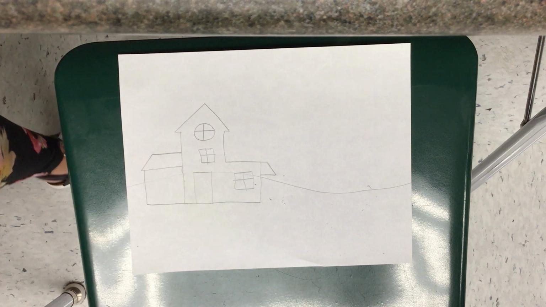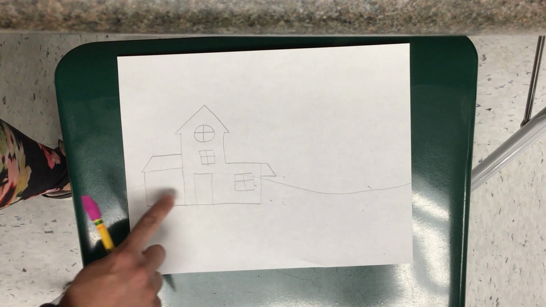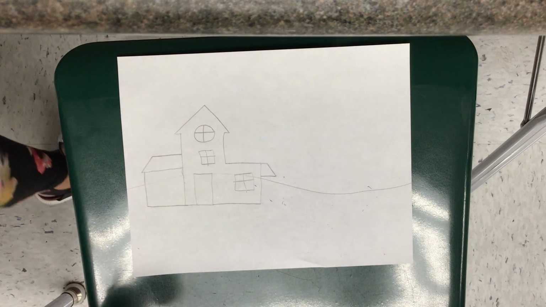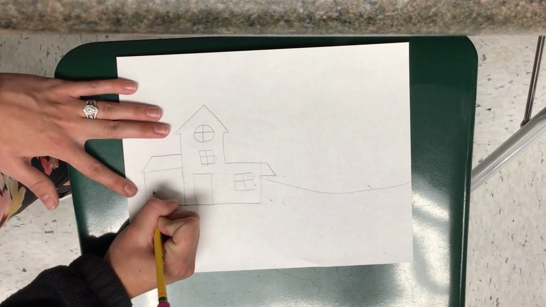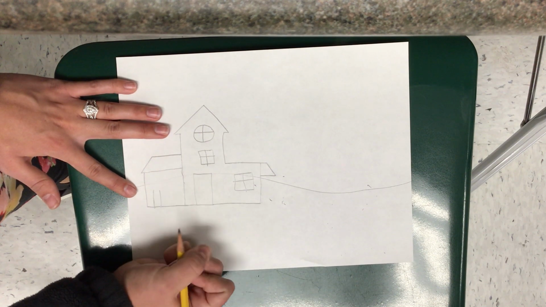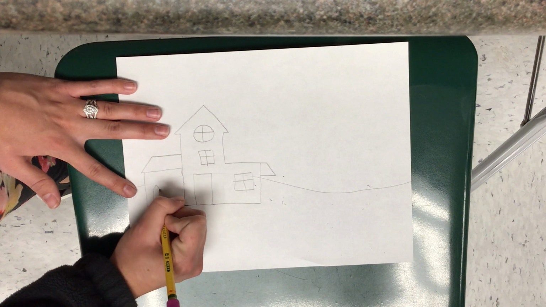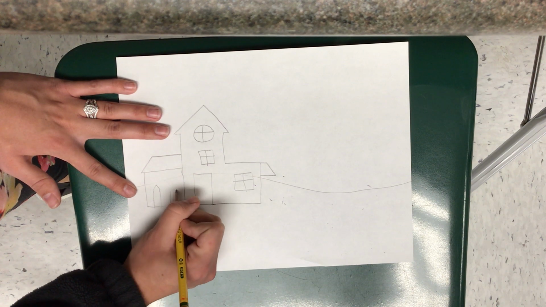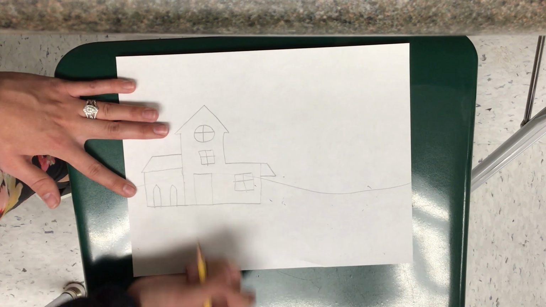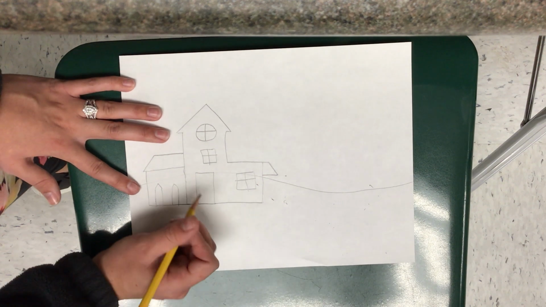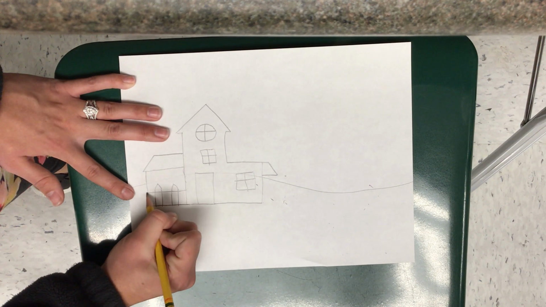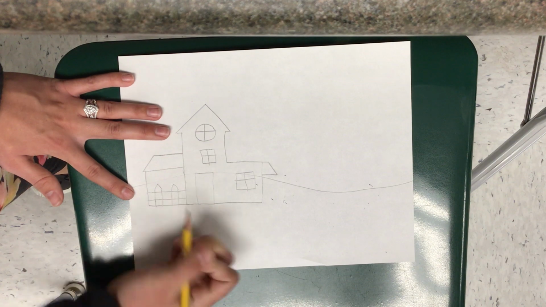And then I'm going to draw some fence posts at the bottom here to show like an outside little porch. So what I'm going to do is draw 2 lines straight up and down and then connect them at the top with a triangle. I'm going to do that one more time. Then I'm going to draw 2 straight lines through my fence post.